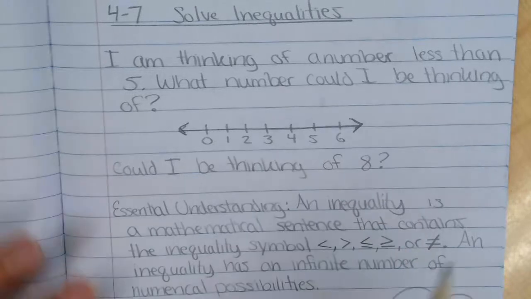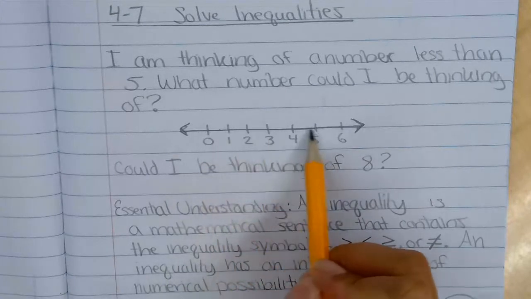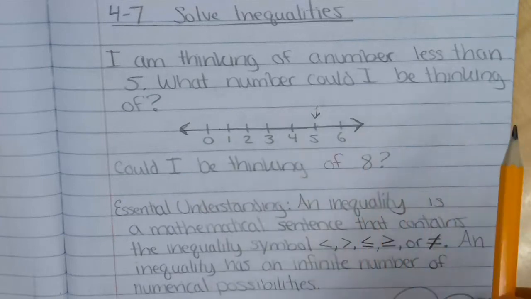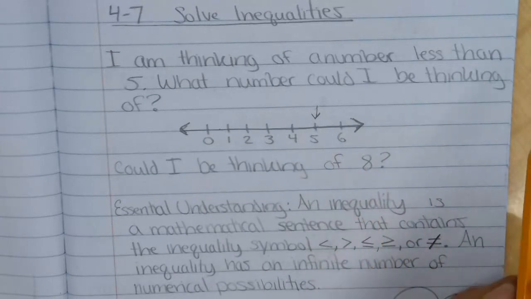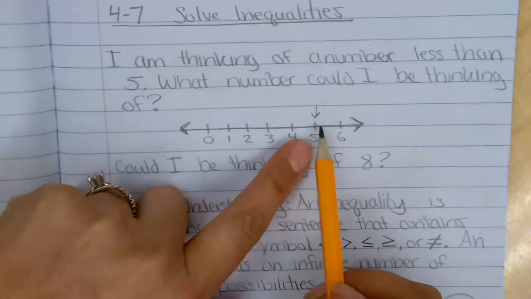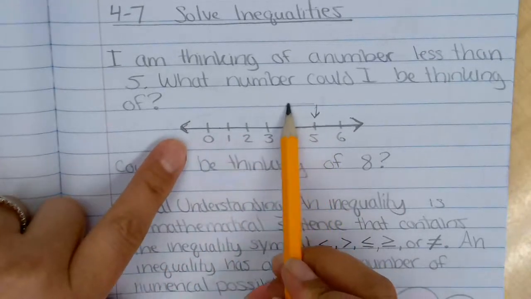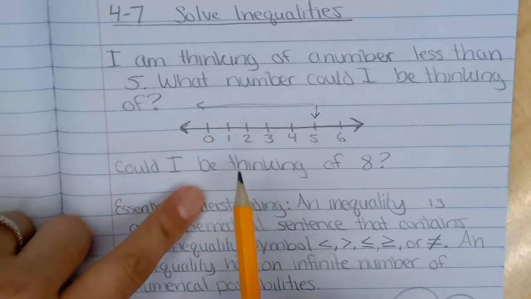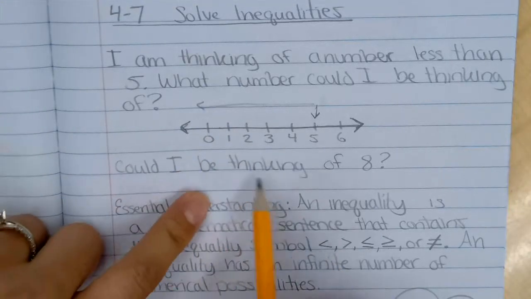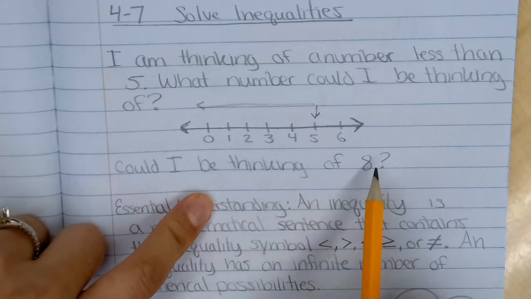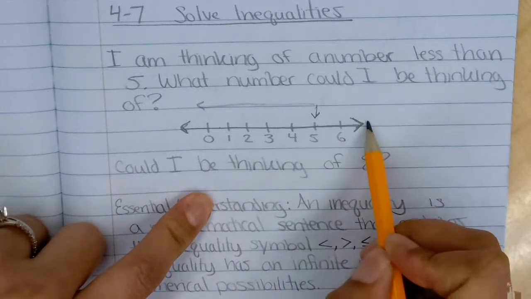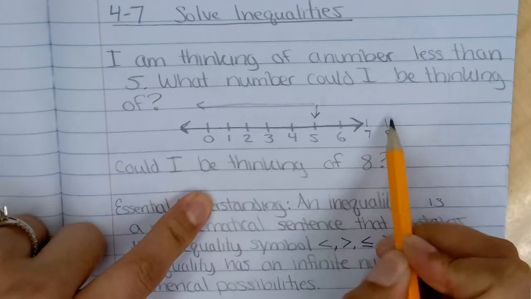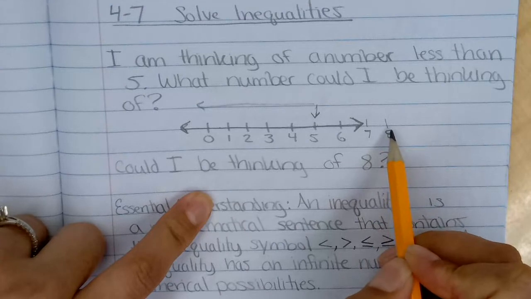So if you look here, we're going to find the number 5, right here. If I'm thinking of a number less than 5, what number could it possibly be? We know that we have to look to the left of the 5 because all of these numbers down here are going to be less than 5. So the answer to this question, could I be thinking of 8? No, I cannot, because 8 would be on the right side of the number line. And that is not less than 5. That is more than 5.